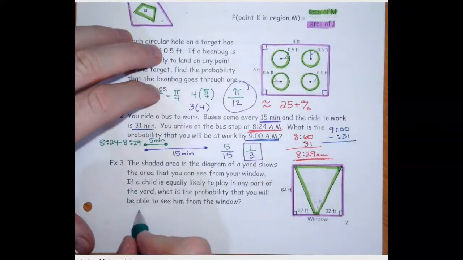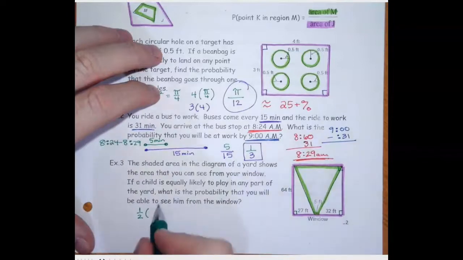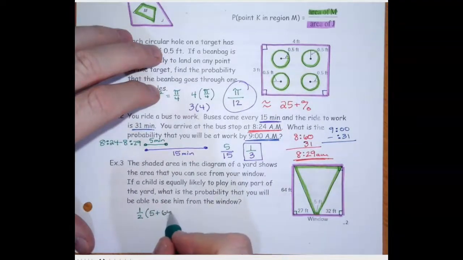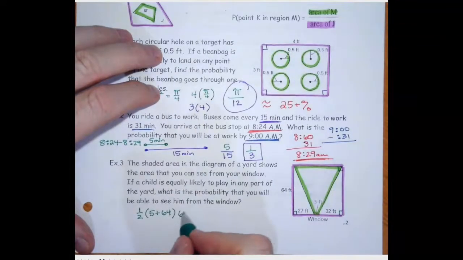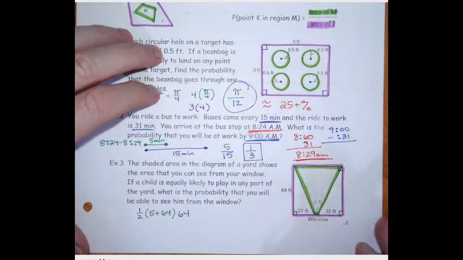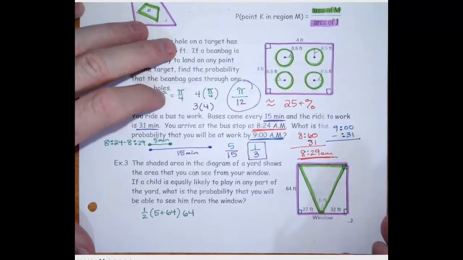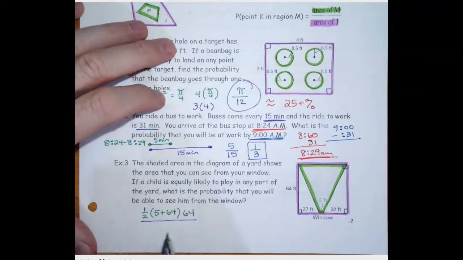So the area of a trapezoid is the average of the bases, which would be 5 plus 64 times the height, which would be 64. So that's our formula for the area of a trapezoid. That's kind of important, especially if you are going to make it to calculus one day. We use trapezoids in calculus. So the area of a trapezoid, average of the bases times the height.